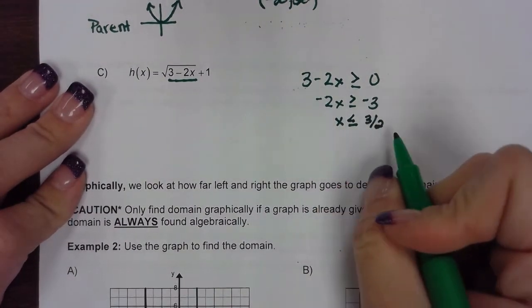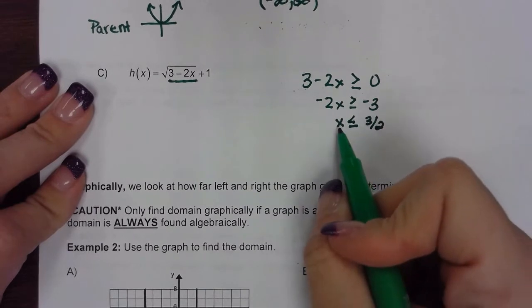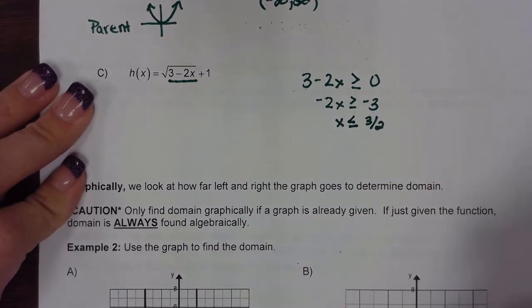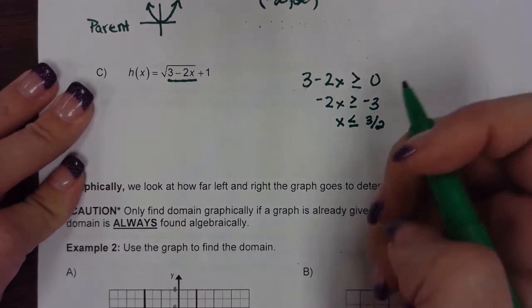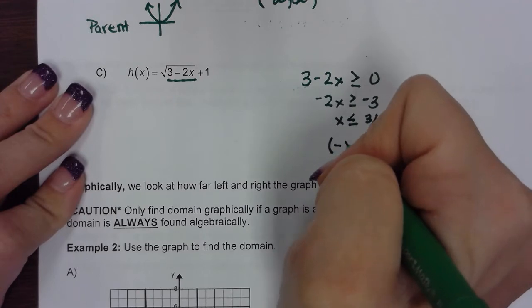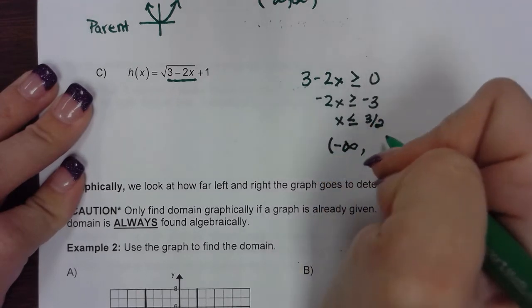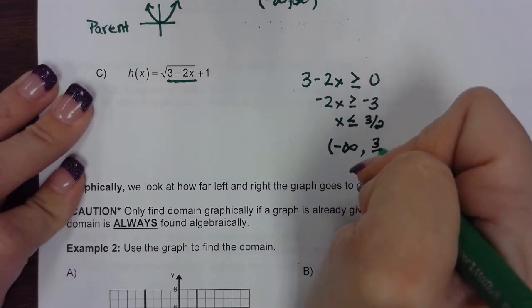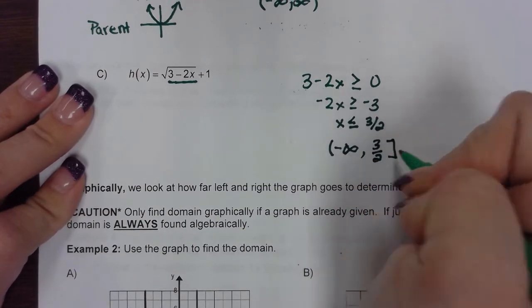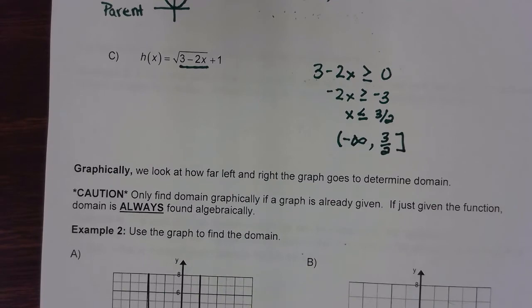So say this out loud before you write your interval, because this is x is less than or equal to 3/2. So we want to think of it as it's less than, which means we start at -infinity and we go to 3/2. Now it can equal 3/2, so that's a bracket.